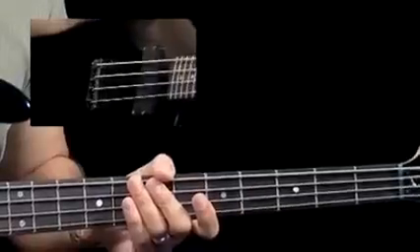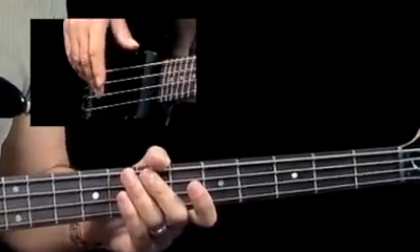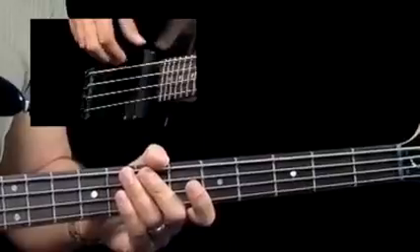Okay, now I'm going to change the drum patch. Listen to this one. It doesn't sound the same, does it? That's called a shuffle.